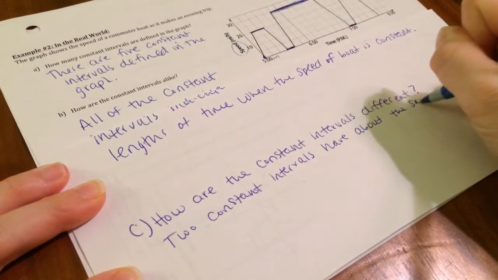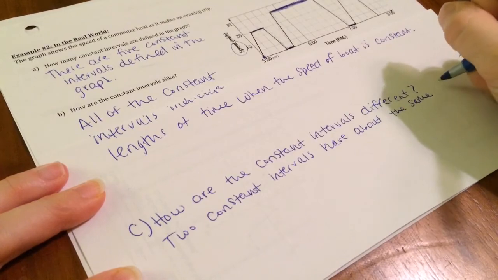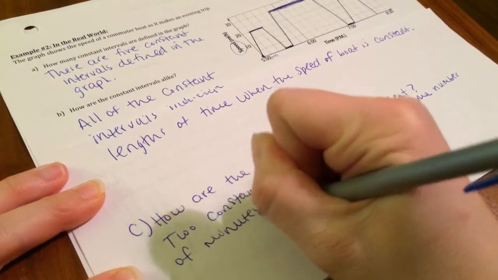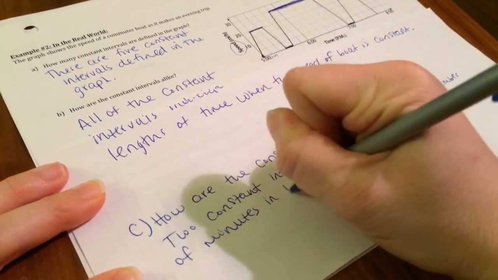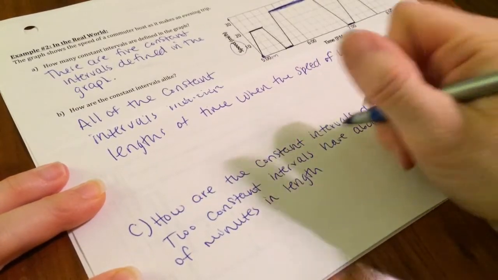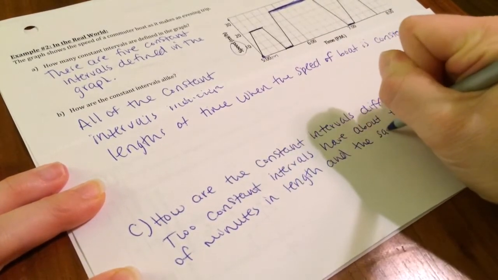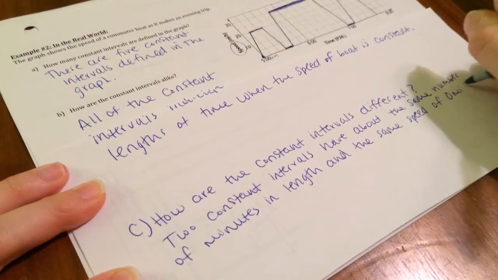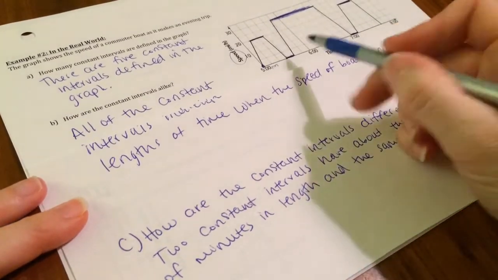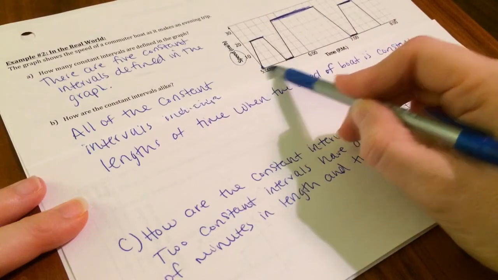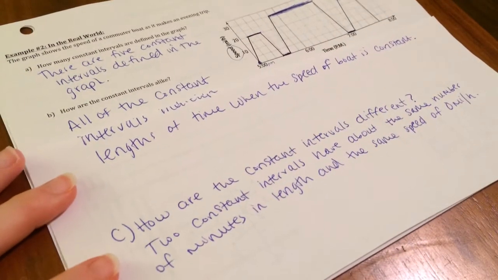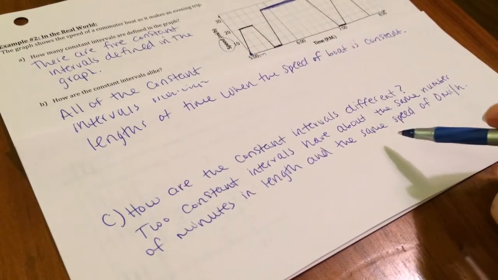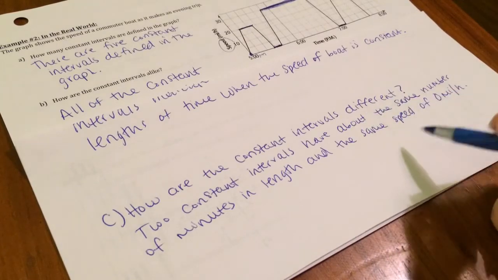have about the same number of minutes in length and the same speed of 0 miles per hour, right? They are down here, if this is speed, they're at 0 miles per hour. So two of them are like that, but then we still have to answer how the others are different.